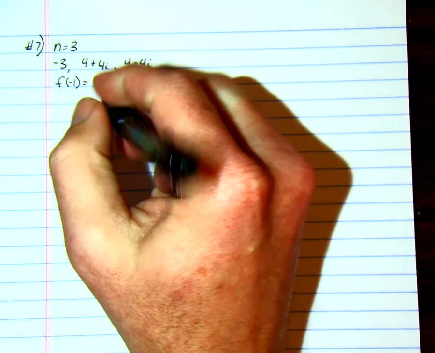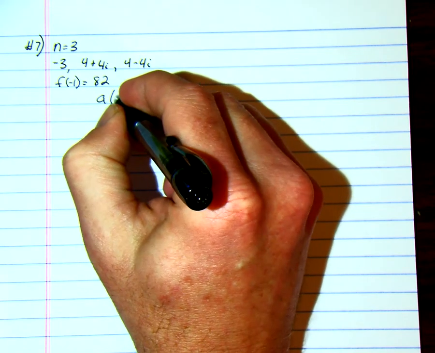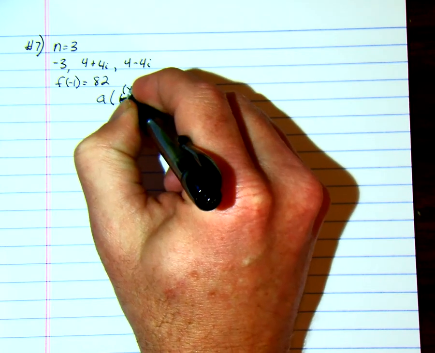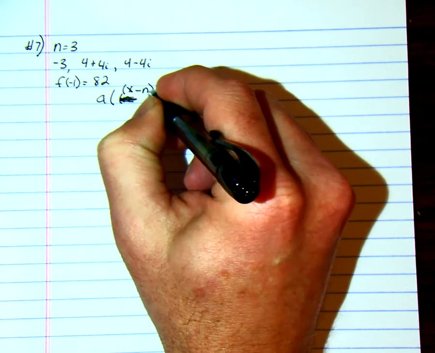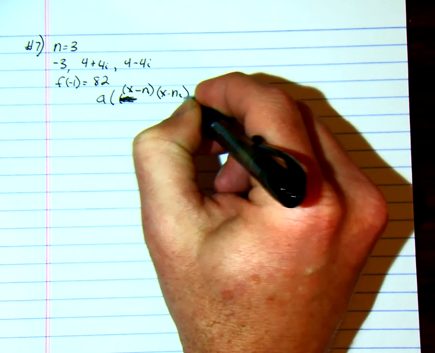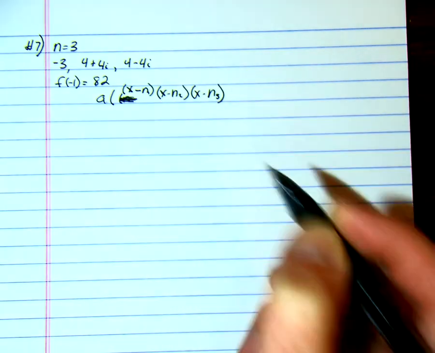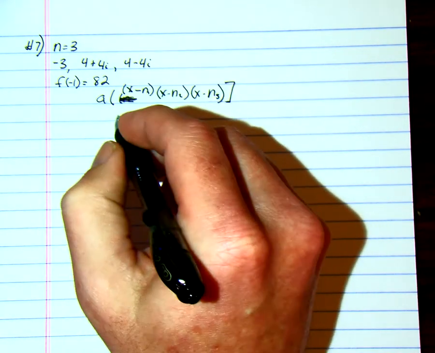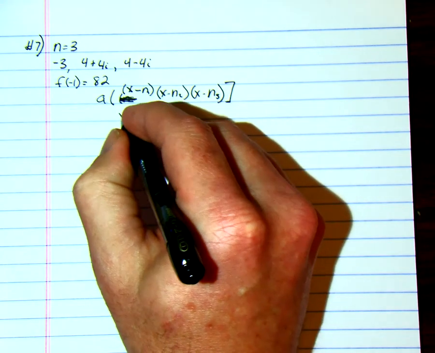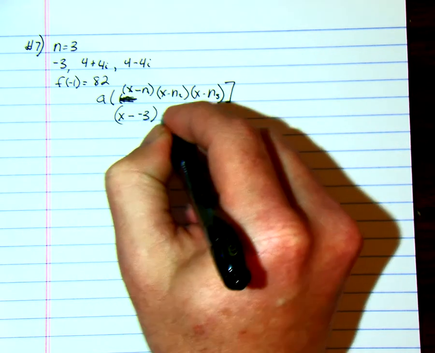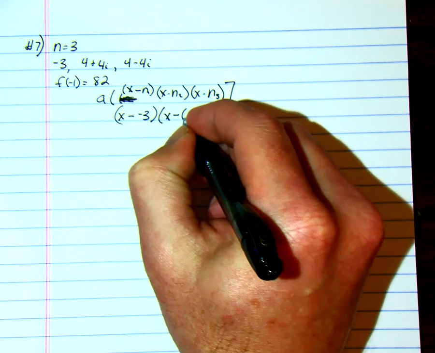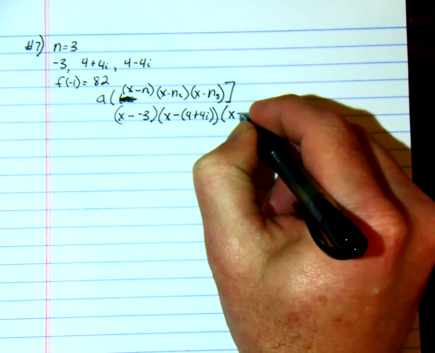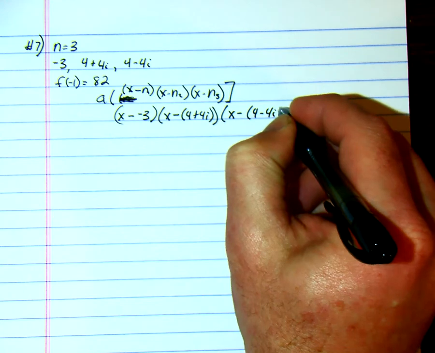So again, we know that the function is going to be in this form. We're going to have roots of n... how have I goofed that up 2 problems in a row? x minus n1, x minus n2, and x minus n3 is what we're going to start with. I'm going to drop the a out of here just because I think it muddies up the water. So we're going to roll with x minus a -3, x minus 4 plus 4i, and then x minus 4 minus 4i.